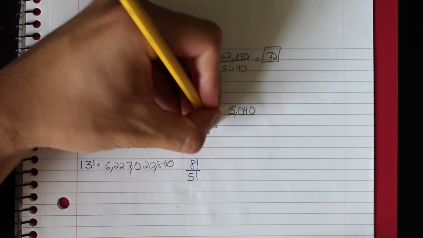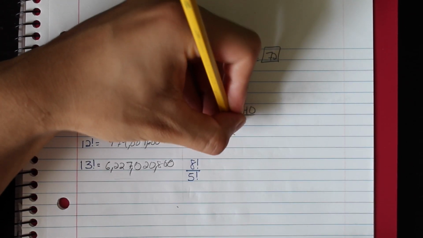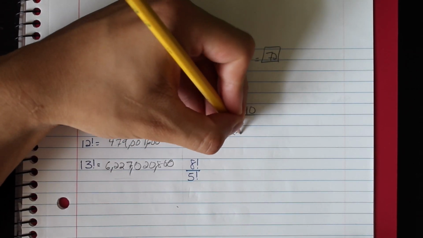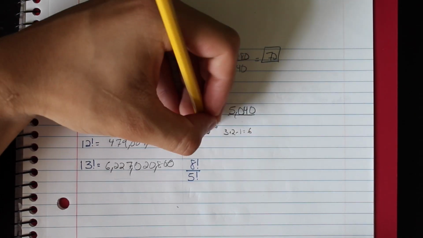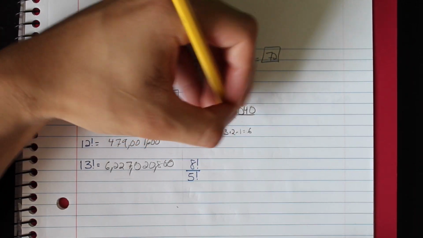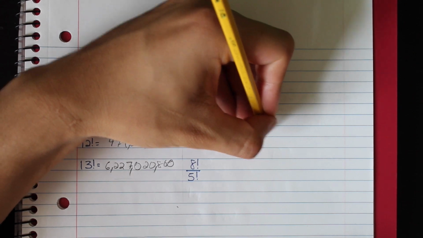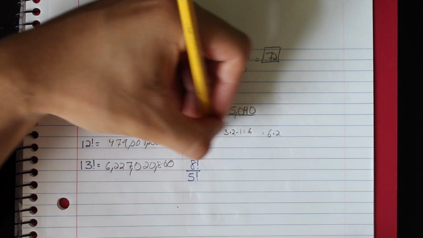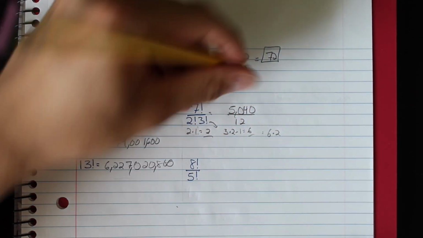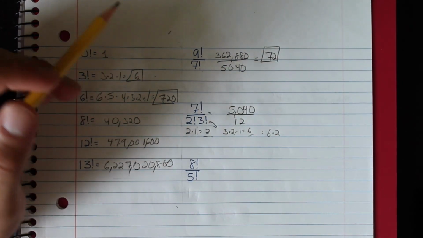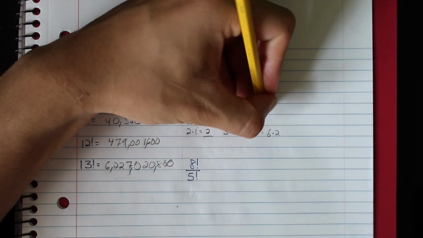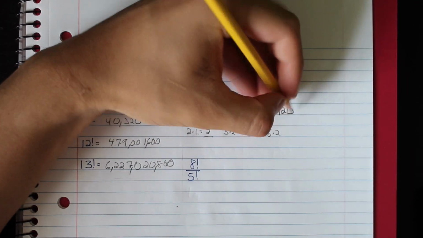And 3 factorial is 3 times 2 times 1, that's going to equal 6. And 6 times 2 equals 12, okay? So now we have 5,040 divided by 12, and that will give us 420.